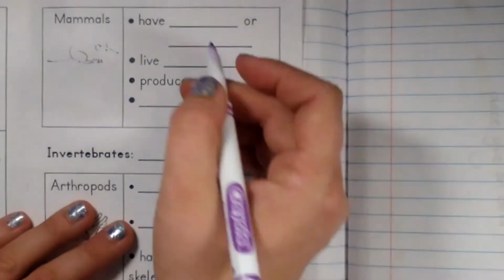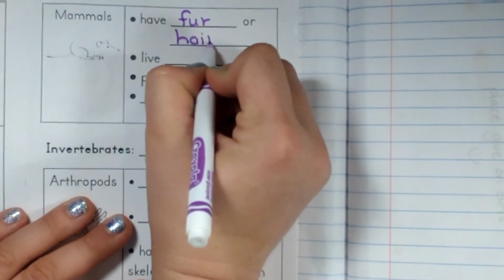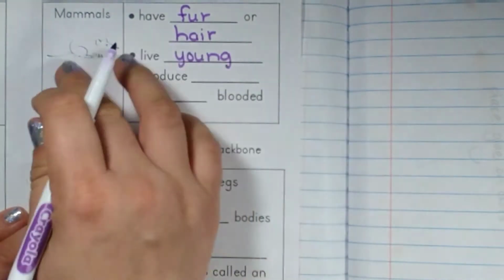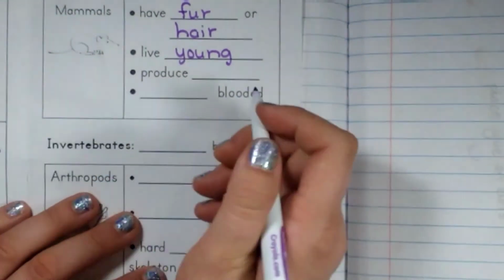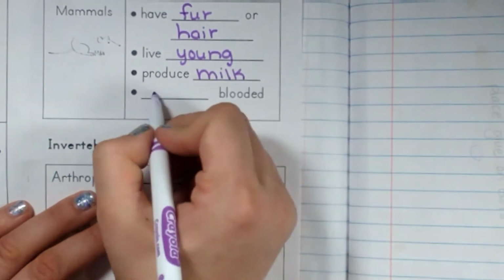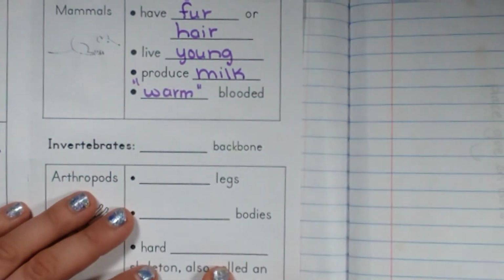Mammals have fur or hair on their bodies. They have live young, so we don't lay eggs. Humans are mammals, so no eggs. Mammals produce milk for the babies, and are warm-blooded. Humans are considered mammals.